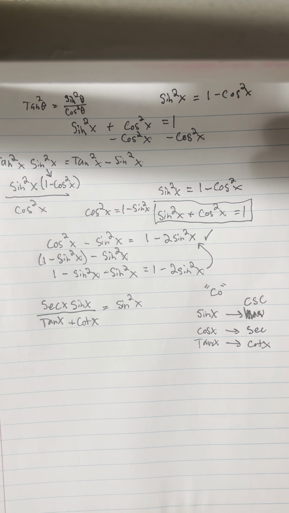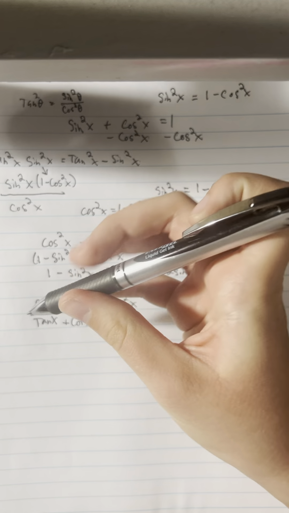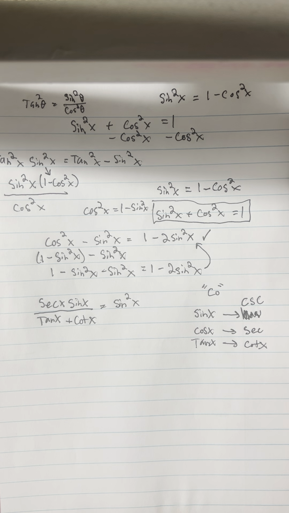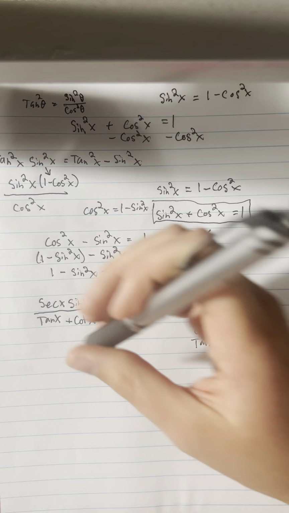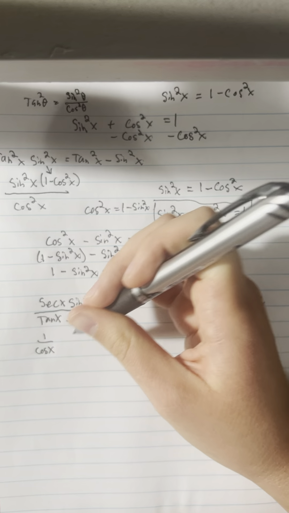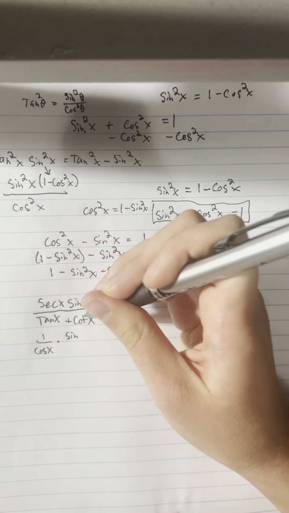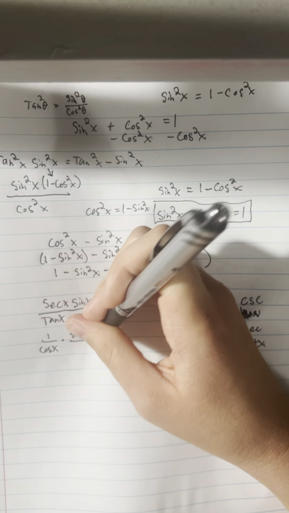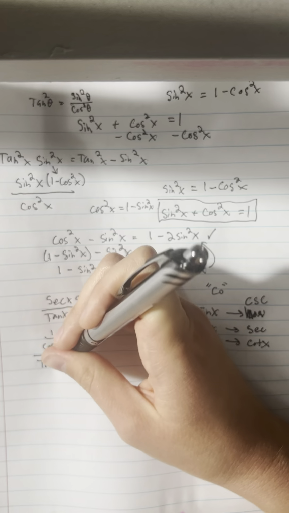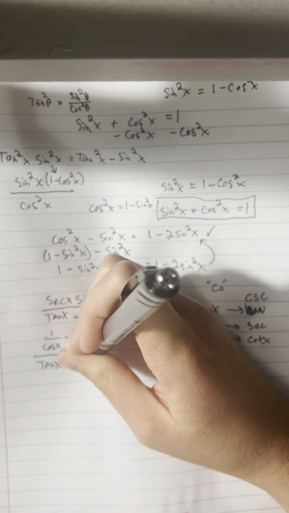I just wanted to go over that real quick because I forgot what the opposite of secant is. Secant goes with cosine, so 1 over cosine times sine over 1, because this is already sine, divided by tangent plus cotangent.